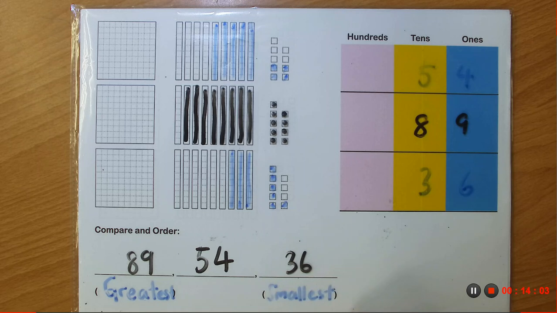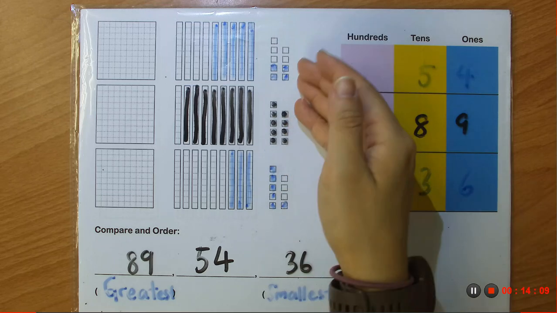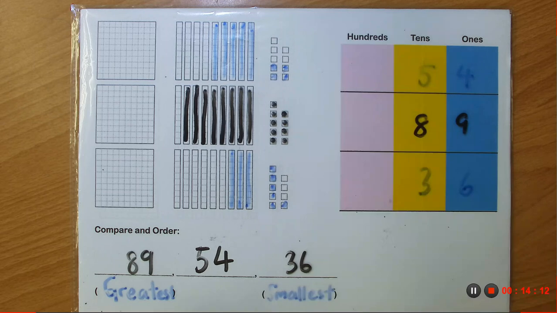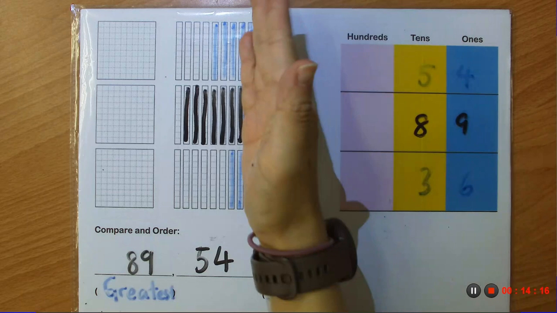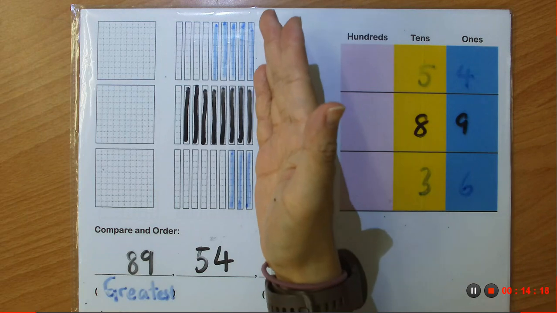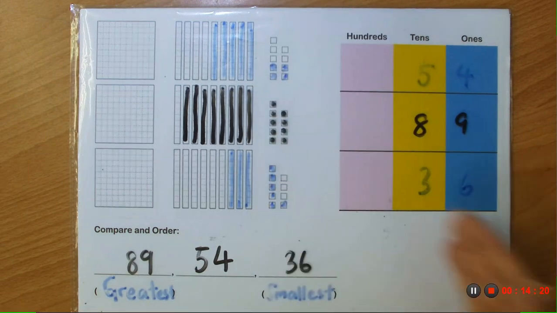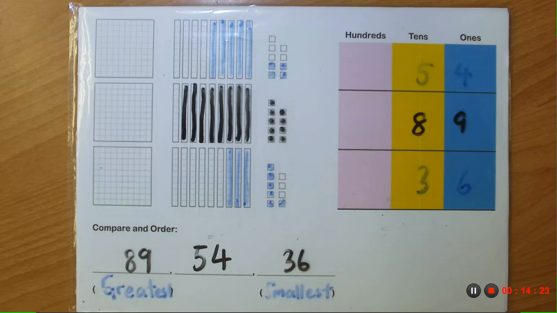Now, do I even have to bother looking at the ones place? No, we do not have to care about the little ones because the big tens are here. The tens place, the sticks of 10, can already tell you which number is the greater number.